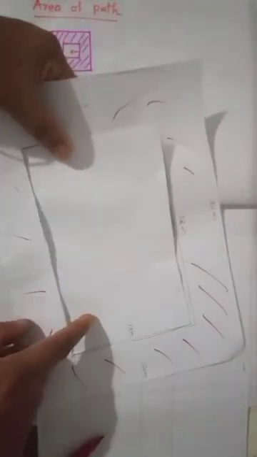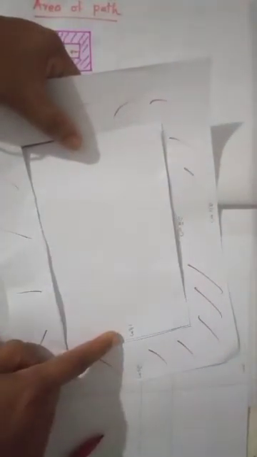From this bigger rectangle, we are subtracting the area of the smaller one. Area of the bigger one is 24 into 20. Area of the smaller one is 22 into 18. Length into breadth is the area of a rectangle. When we remove this from the big rectangle, we will get the area of the remaining part. That is the area of the path.